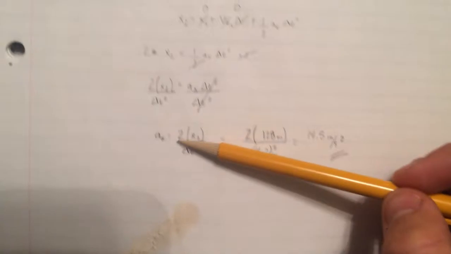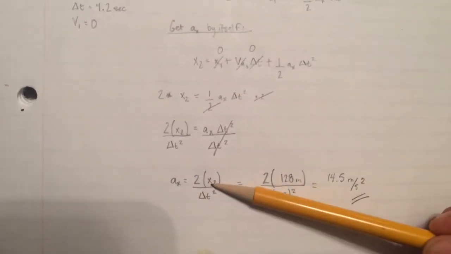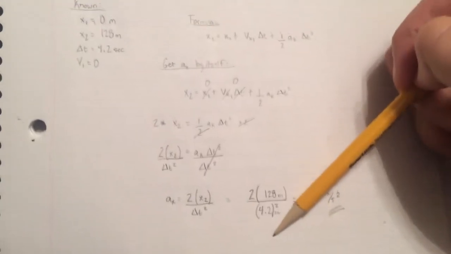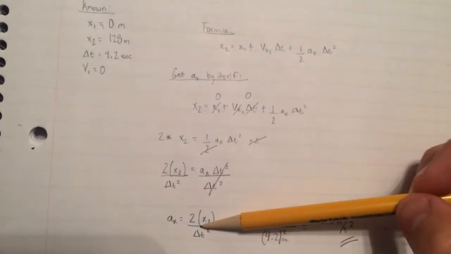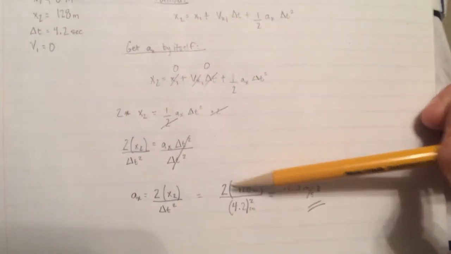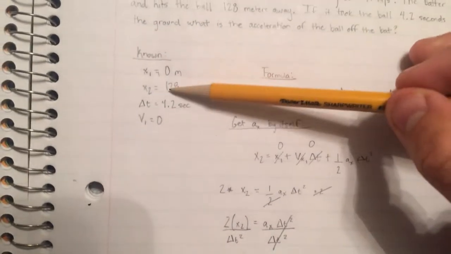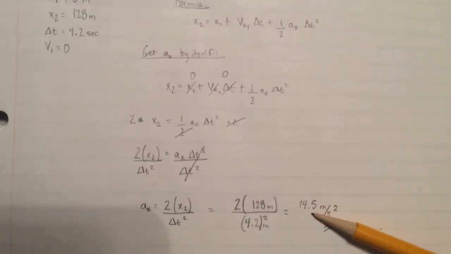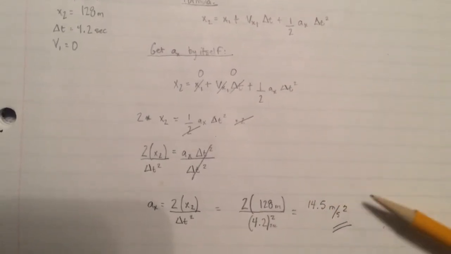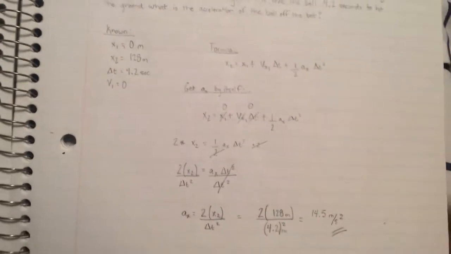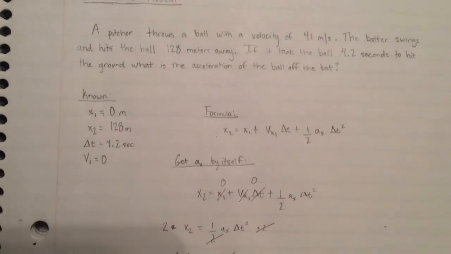To get a by itself, you're going to divide by the time squared on both sides. So now a_x is going to equal 2 times your second position over your change in time squared. Then you take your knowns and plug them in down here. Your second x position is the 128 meters that the ball was hit, times 2, divided by your change in time, which was 4.2 seconds squared. And you get 14.5 meters per second squared, which is the acceleration of the ball off the bat. And that is how you figure out your acceleration.